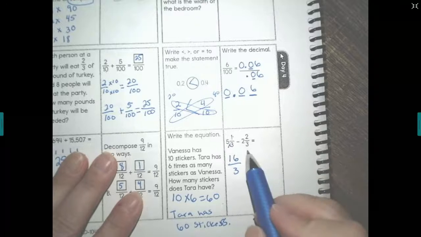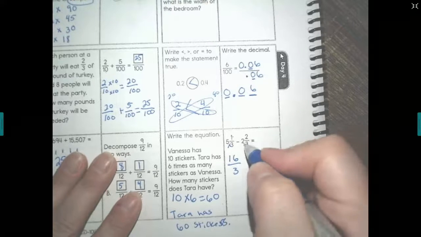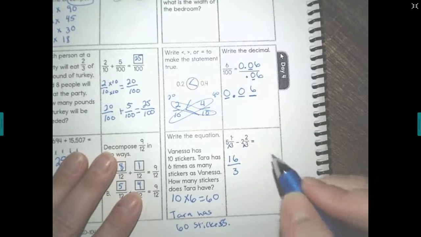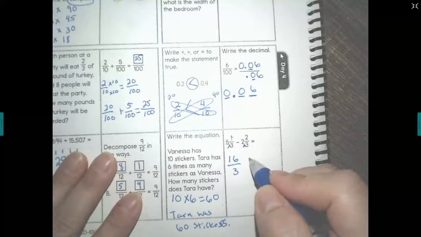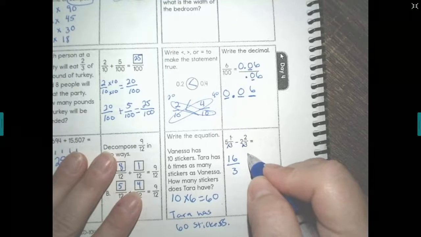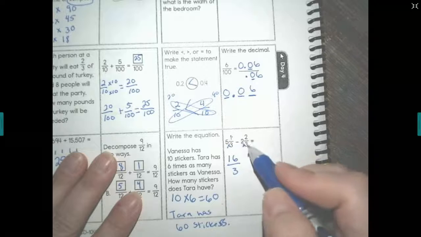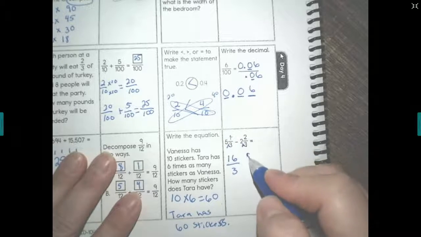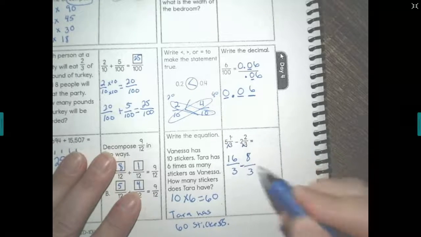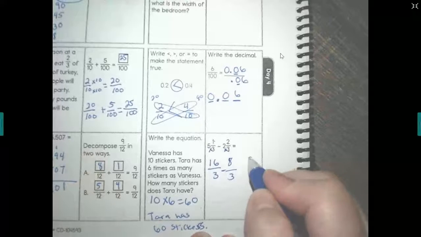And I'm going to go ahead and do the same thing on this side. 2 times 3 is 6, plus 2 is 8. So we get 8/3. And now we can subtract. 16 minus 8 is 8. And the 3 stays the same.